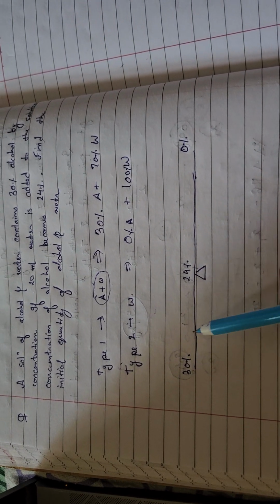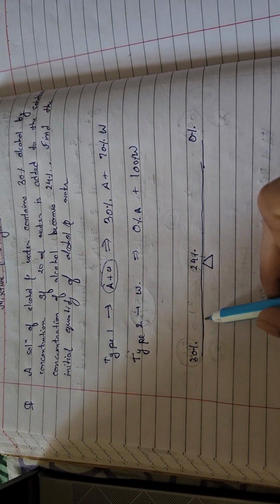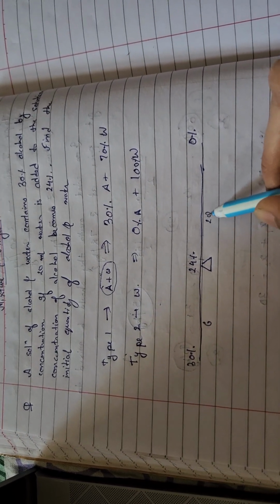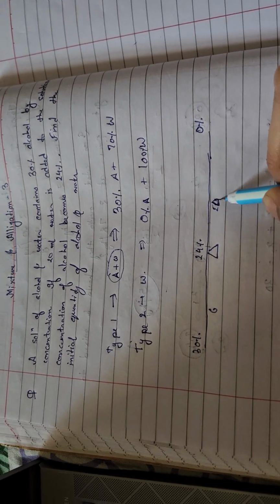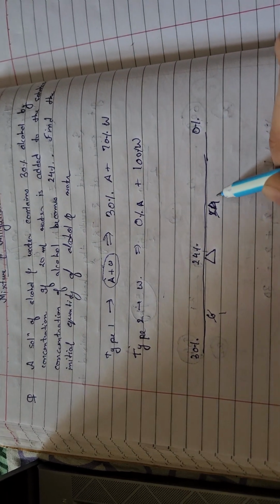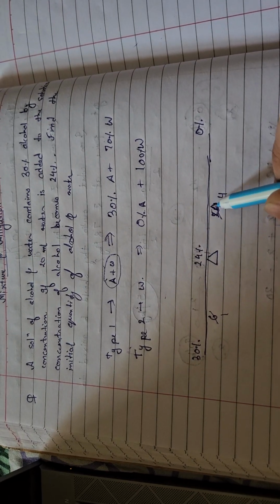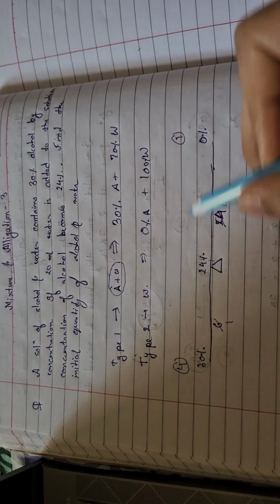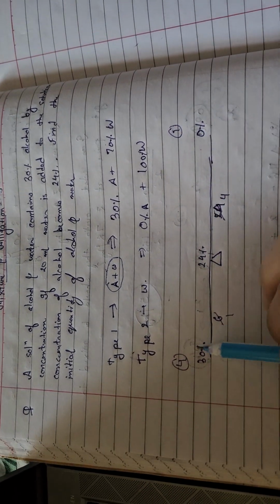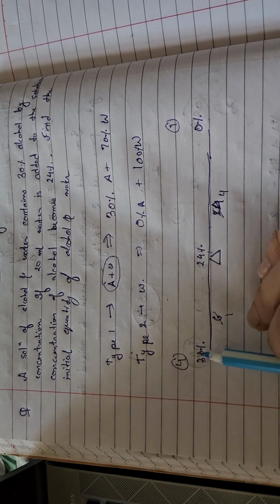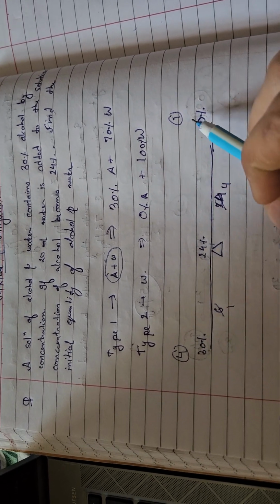Now let's write their distances. 30 minus 24 is 6, and 24 minus 0 is 24. So the ratio that I get is 1:4. Now we know that if distance is in 1:4, the weights would be 4:1, right? So that means this is 4 parts and this is 1 part. My 30% concentration solution is in 4 parts and the water is in 1 part.